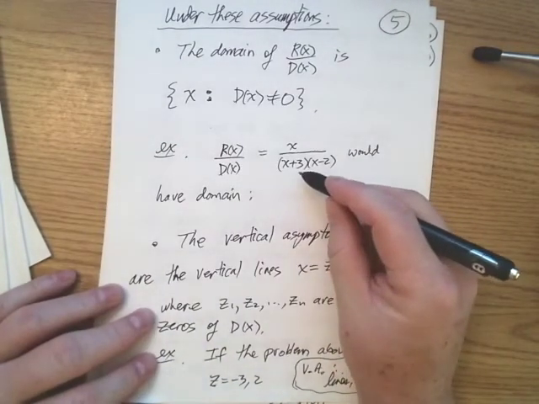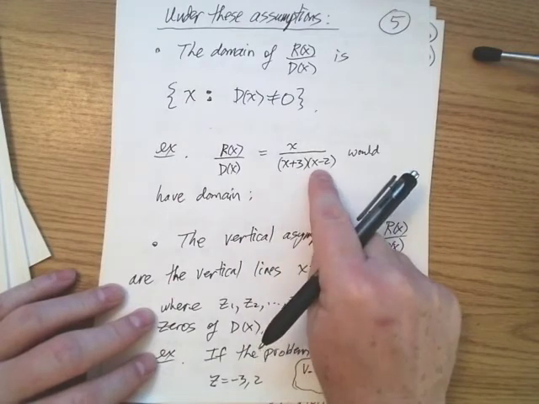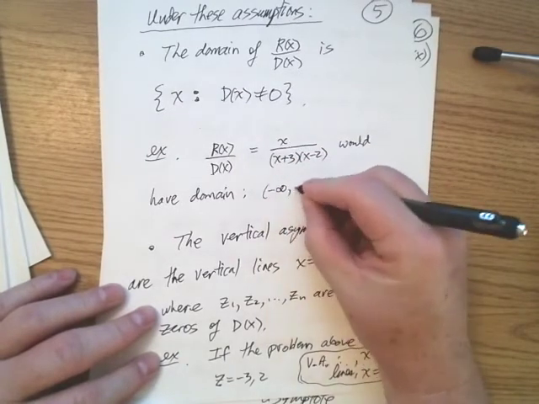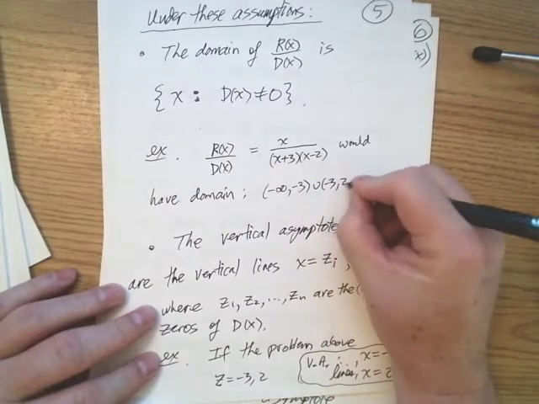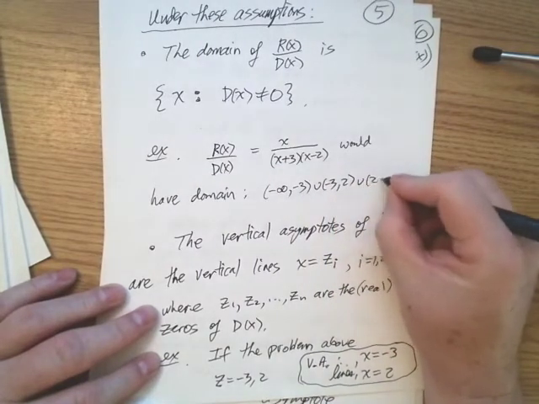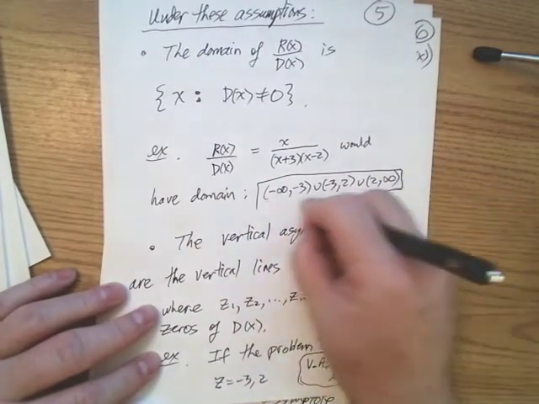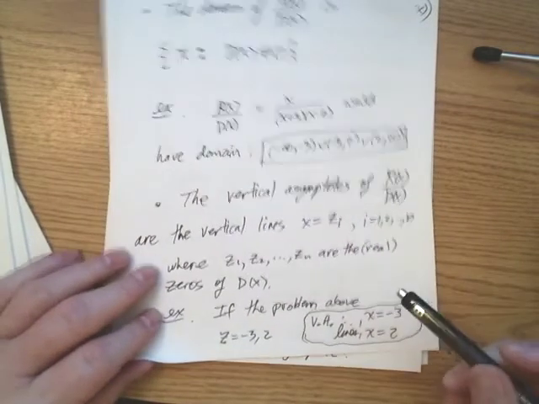It would be all real numbers except what? Negative 3 and 2, right? All real numbers except negative 3 and 2. Let's use interval notation. Minus infinity up to minus 3, union what? Minus 3 to 2, and then what? Union 2 to infinity. So I'd be punching holes in the real number line at what? Negative 3 and 2. Okay?